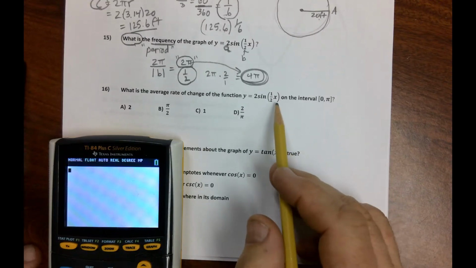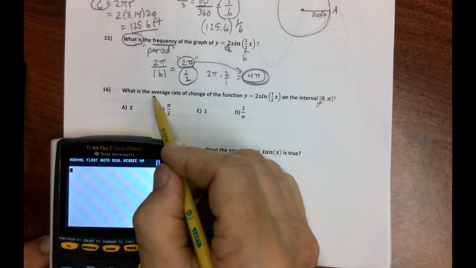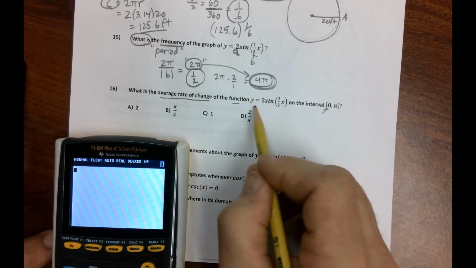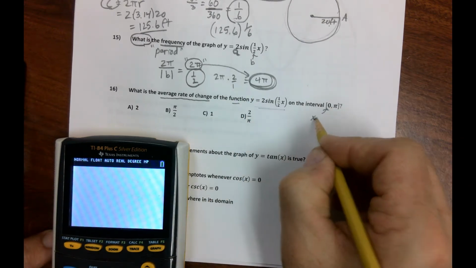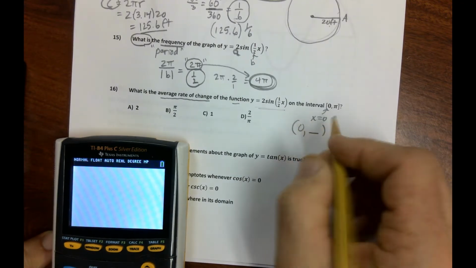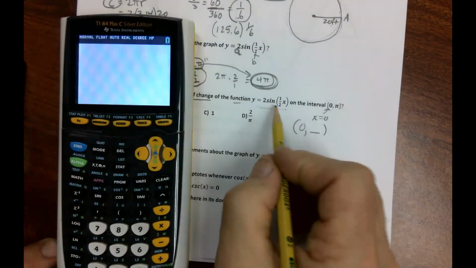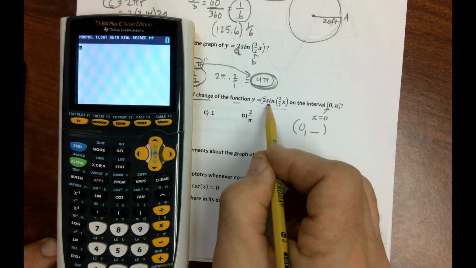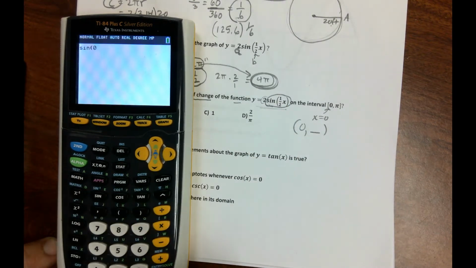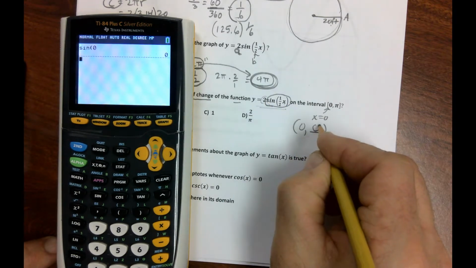Going to do this without the graph. So this is saying, right here, what is the average rate of change? So we're talking about the slope of the function. This is saying let x equal 0. So we're going to figure out y by just plugging in x equals 0 right here. Well, 1/2 times 0 is 0. I'm going to just ignore this 2 for a minute, and I'm going to find sine of 0. So sine of 0 degrees is 0. 0 times 2 is 0. So my first point is 0, 0.